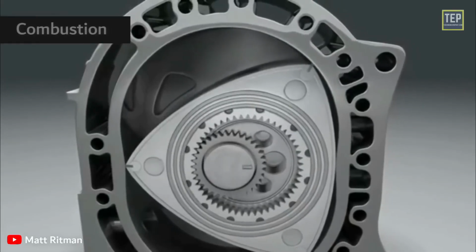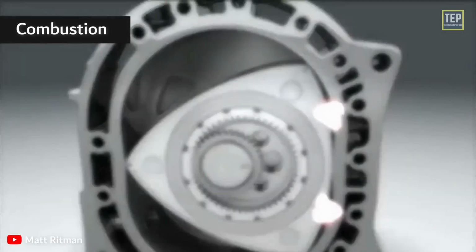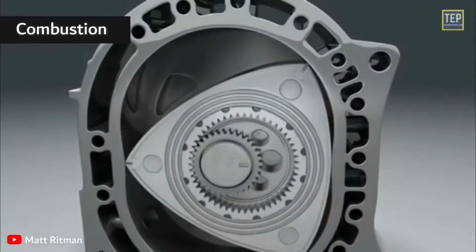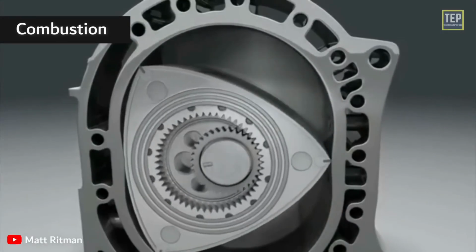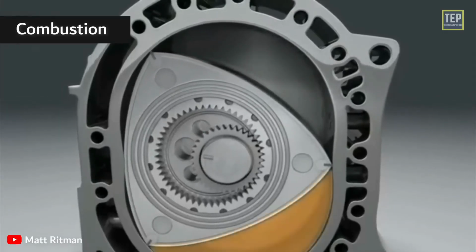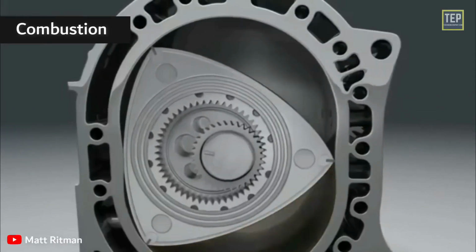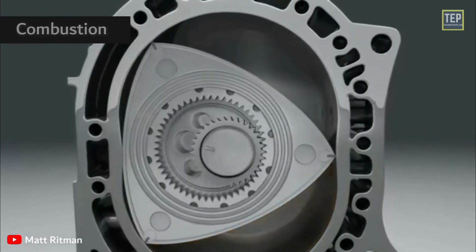In combustion stroke. The spark plugs ignite the air or fuel mixture. Pressure quickly builds, forcing the rotor to move. The pressure of combustion forces the rotor to move in the direction that makes the chamber grow in volume. The combustion gases continue to expand, moving the rotor and creating power until the peak of the rotor passes the exhaust port.